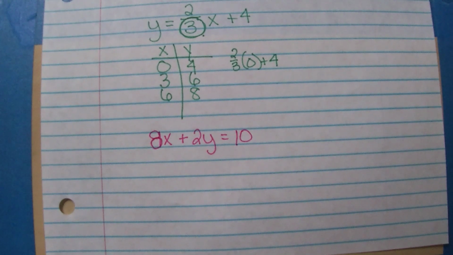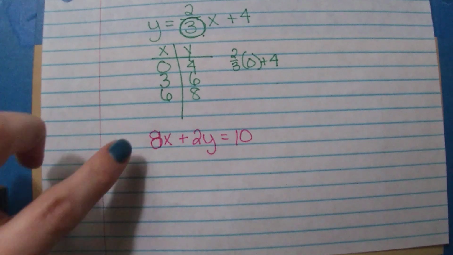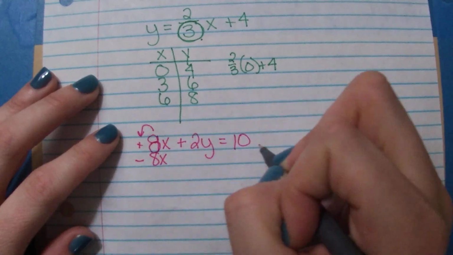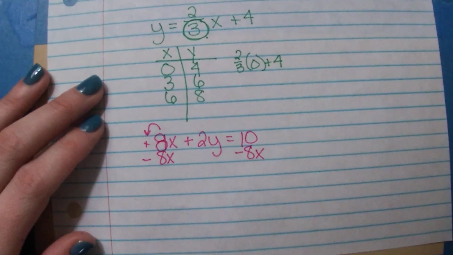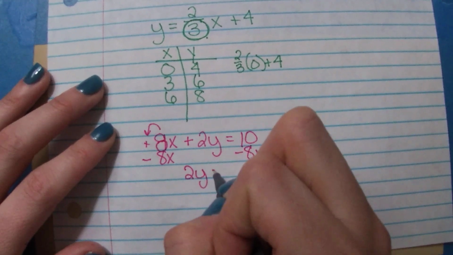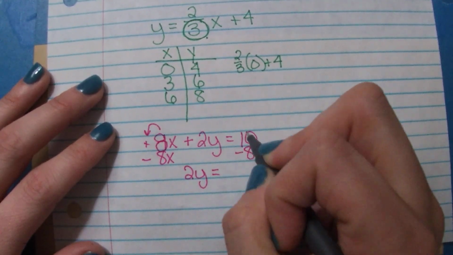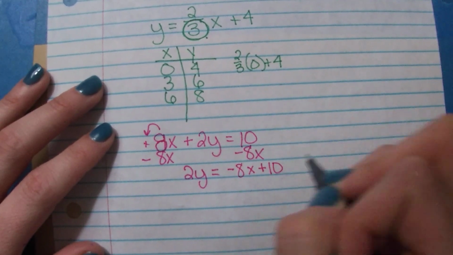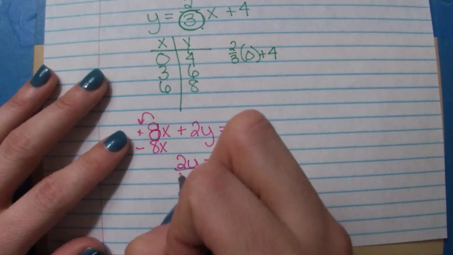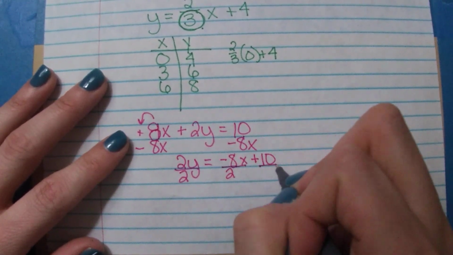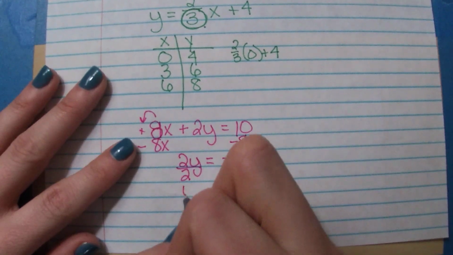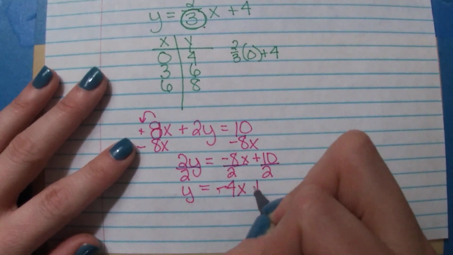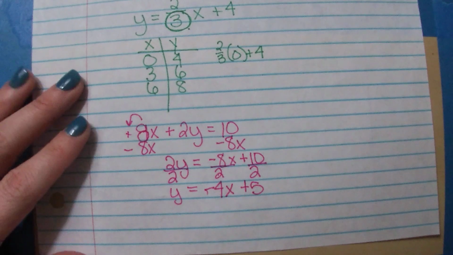Okay, so to get this solved for y, our steps said we're going to move this x. So this 8 is positive, so we're going to move that with a negative. You could write this in either order. You could put 10 minus 8x, or you could put a negative 8x plus 10. And then we're going to divide by 2. And when we divide, that goes in all 3 places. Negative 8 divided by 2 is negative 4. 10 divided by 2 is 5.